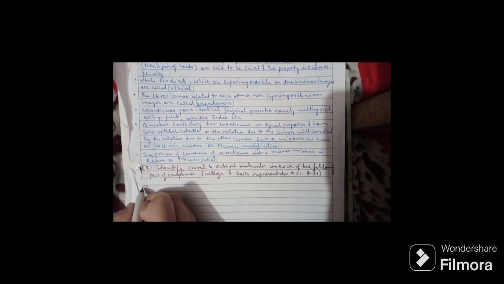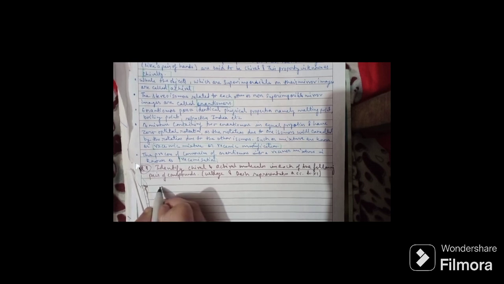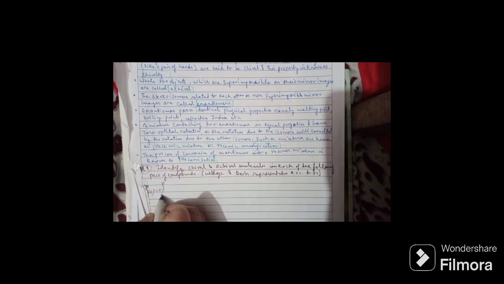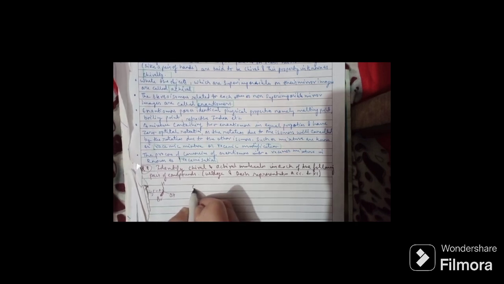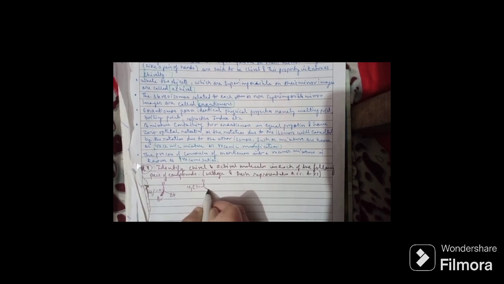The first one we have hydrogen, CH3, Br, OH, CH3, H, Br.